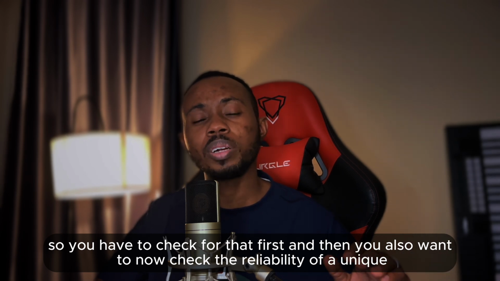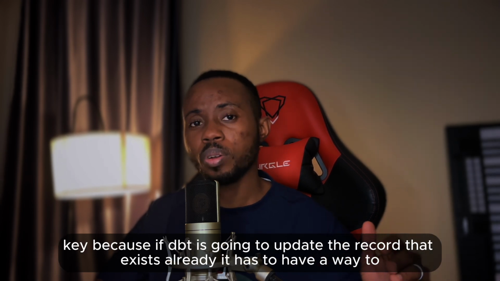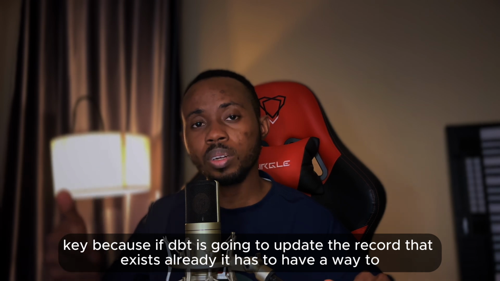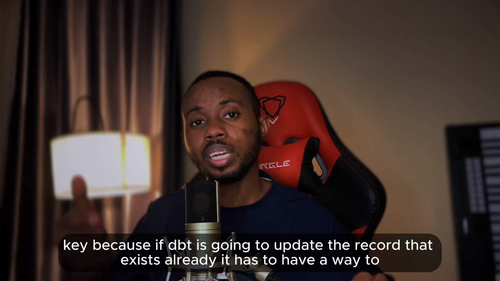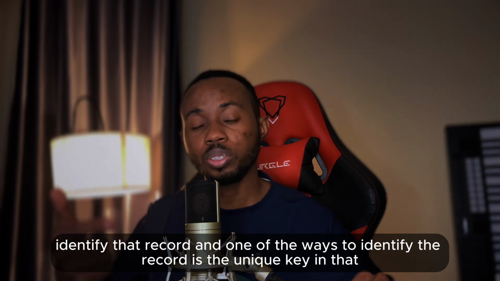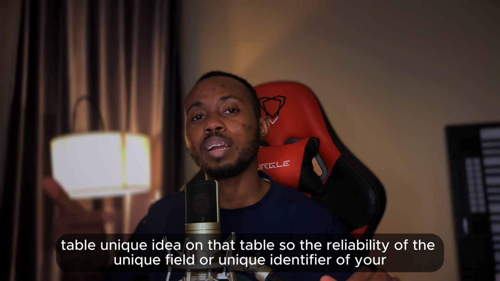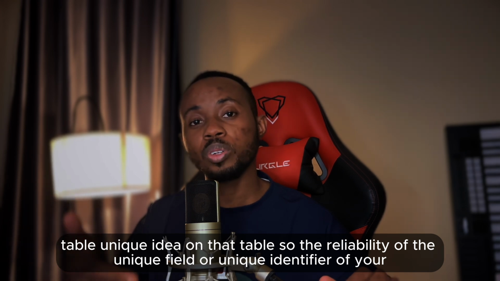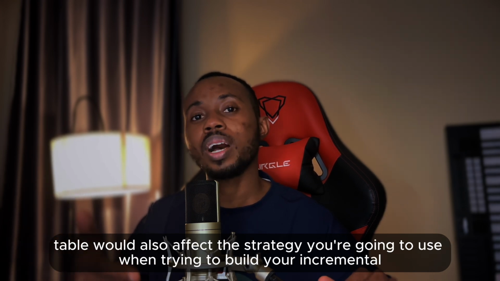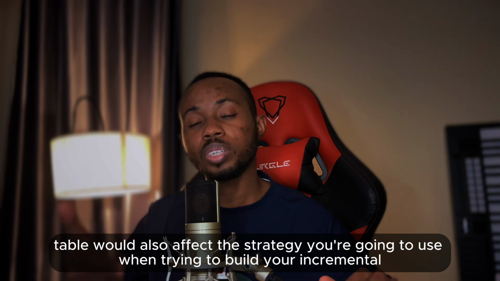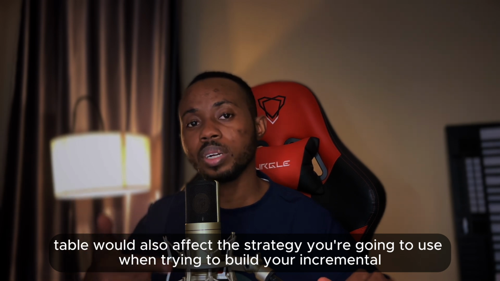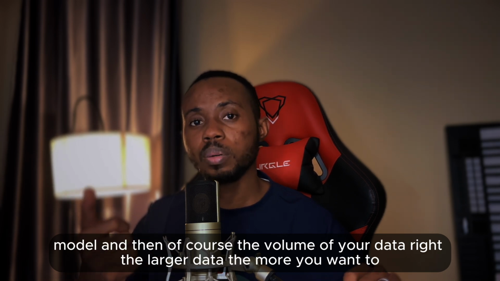And then you also want to check the reliability of a unique key, because if dbt is going to update a record that exists already, it has to have a way to identify that record, and one of the ways you can identify that record is a unique key in that table, a unique ID on that table. So the reliability of the unique field or unique identifier of your table would also affect the strategy you're going to use when trying to build your incremental model.